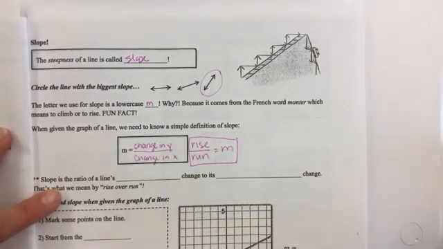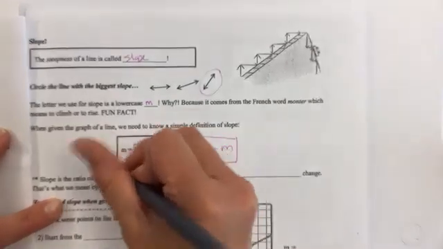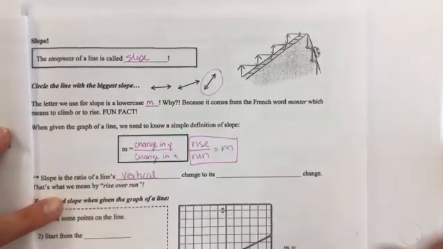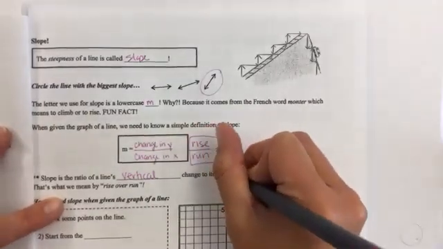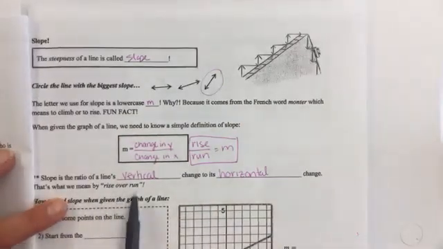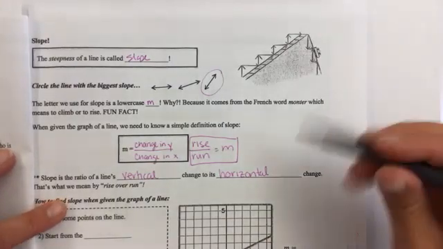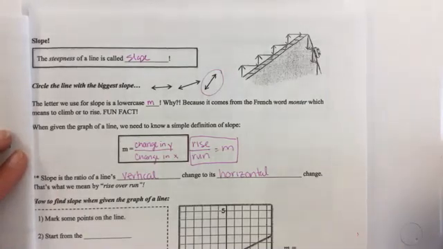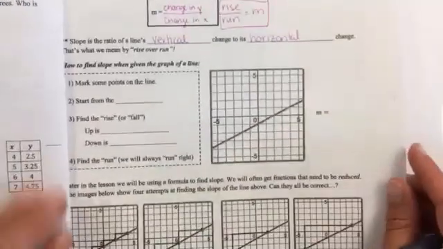So slope is the ratio of a line's vertical change to its horizontal change. That's what we mean by rise over run. You're always going to go up and then over, or down and then over. Today we're going to talk about how to find slope when we're given a graph.